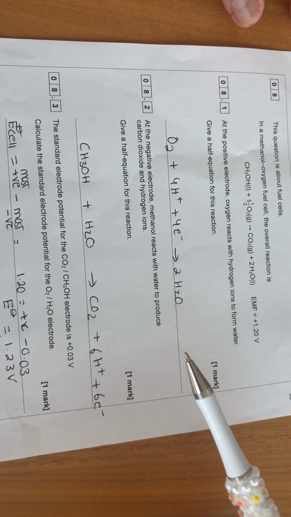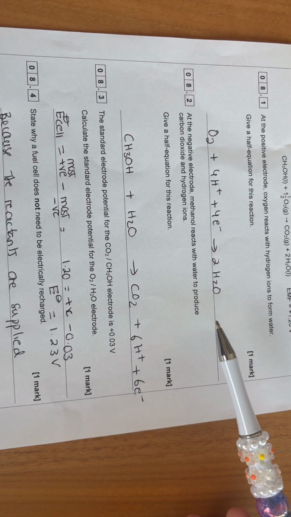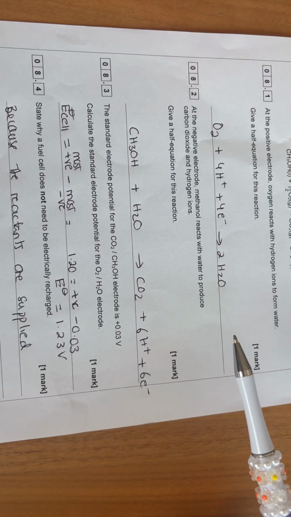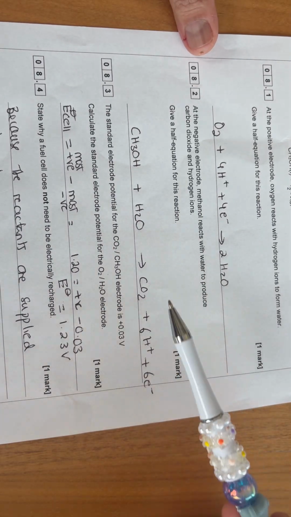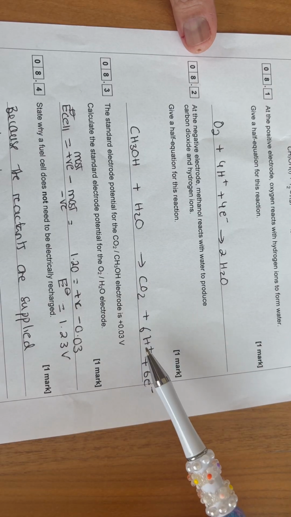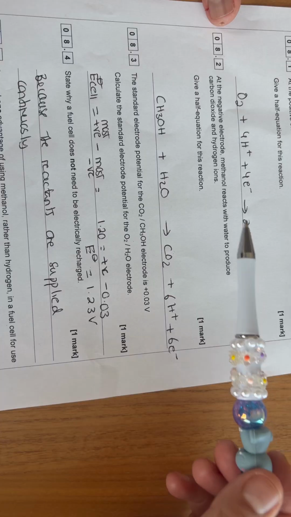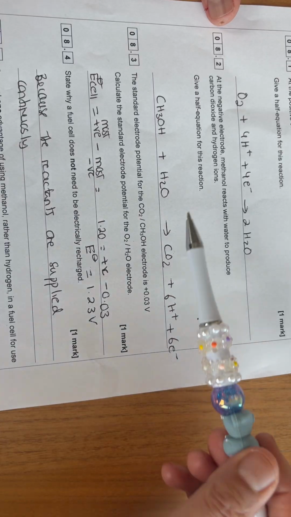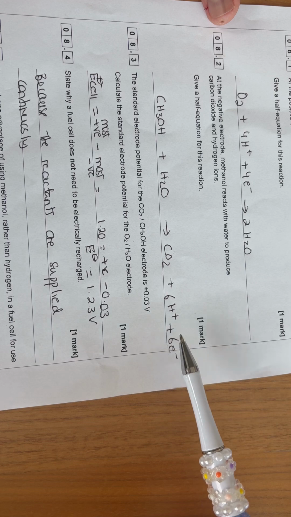Then, at the negative electrode, methanol reacts with water to produce carbon dioxide and hydrogen ions. Give the half equation for this reaction. So you've got methanol plus water giving you carbon dioxide and hydrogen ions in here. Then you just balance: you've got 6 hydrogens there, you count them, there's 6 there, and then you add 6 electrons to balance it out.